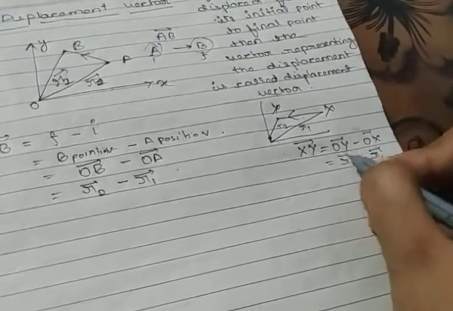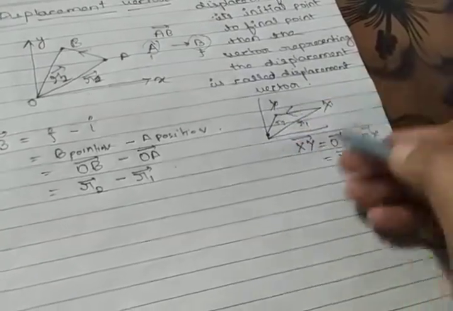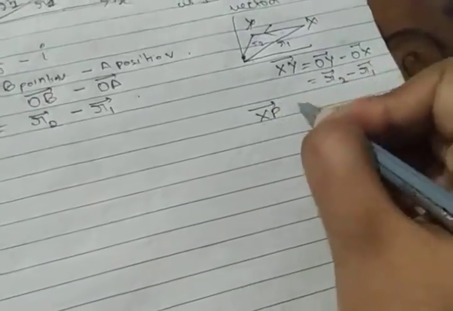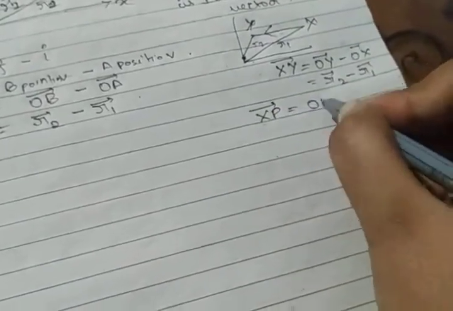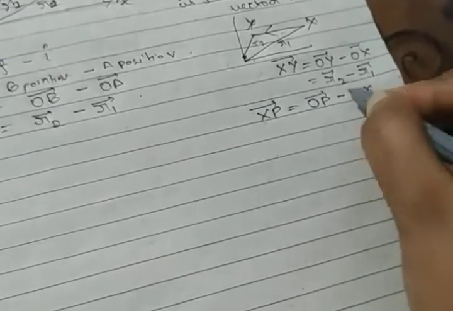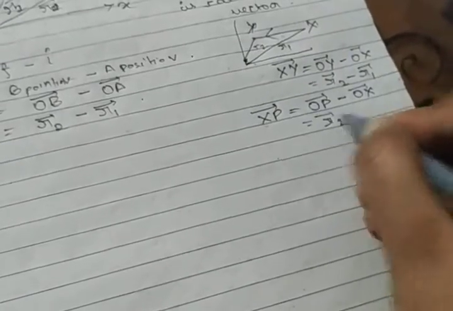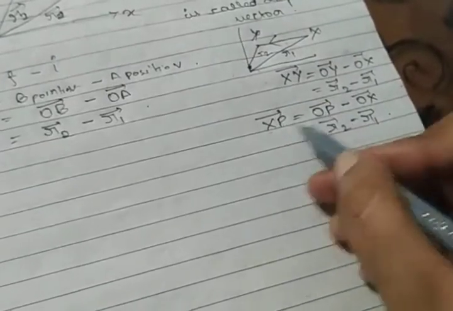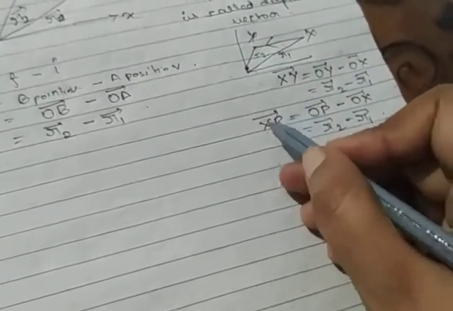It is very important to understand. If it is some other point, suppose it is P, and somebody has moved from X to P, I can write it as OP minus OX, which is R2 minus R1. So any displacement vector can be written in this format: final minus initial.